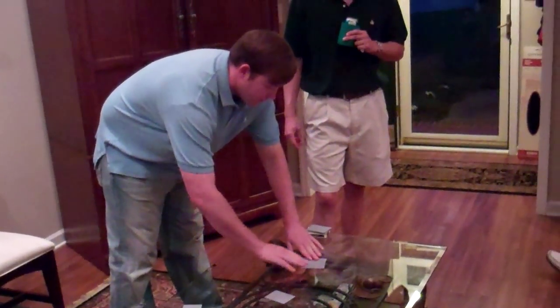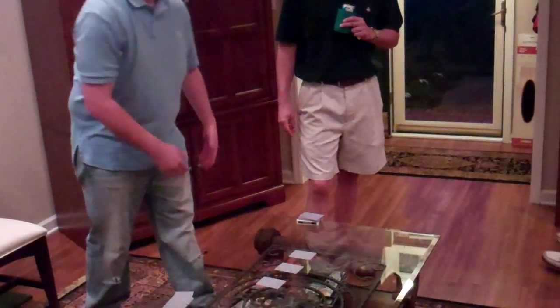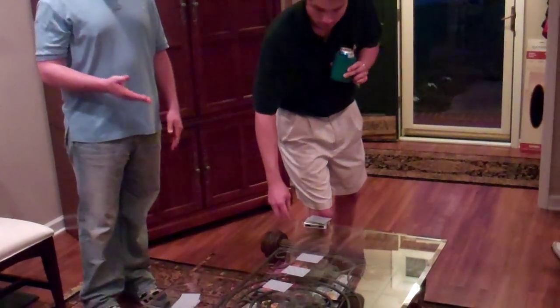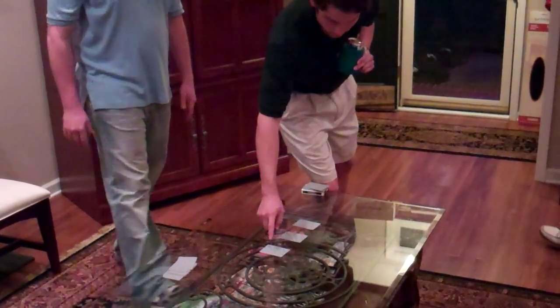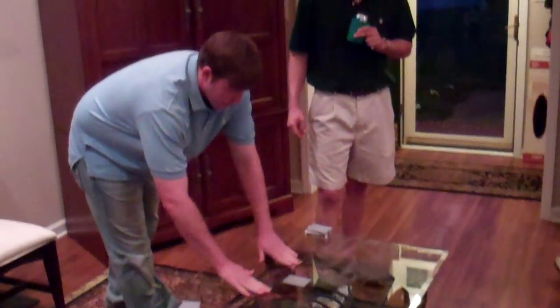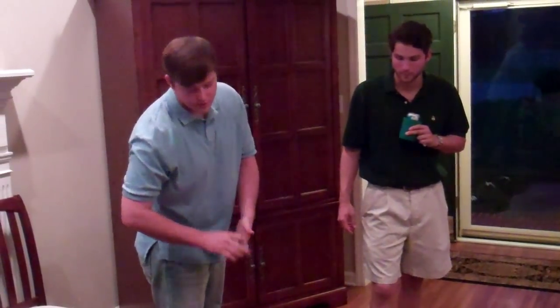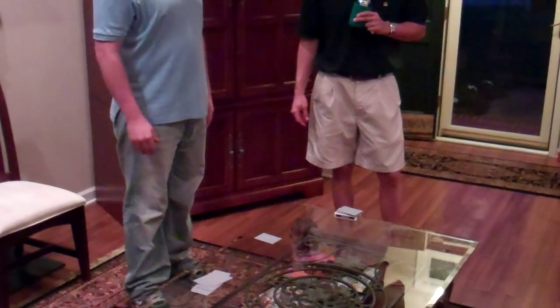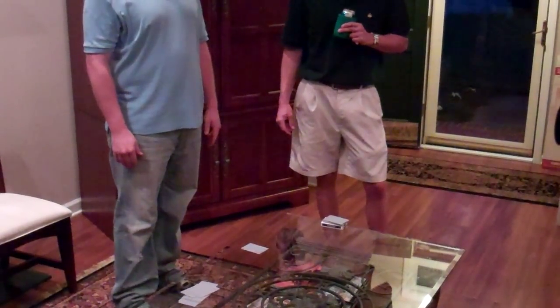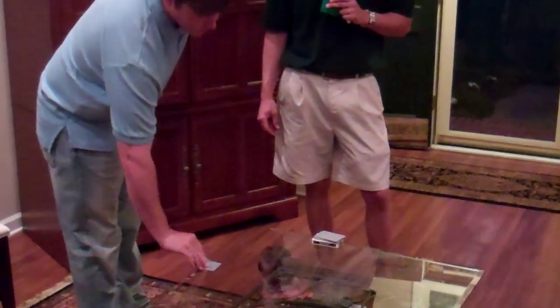This time you'll move the cards out to a row of 3 and ask him to pick 2 cards, keeping in mind that his card is the middle card. So I'll remove these 2 cards since he didn't choose his card, and now I'll ask him to reveal to the audience what his card is. Jason, what's your card? Ace of Spades. And you flip it over and show everyone that he has the Ace of Spades.